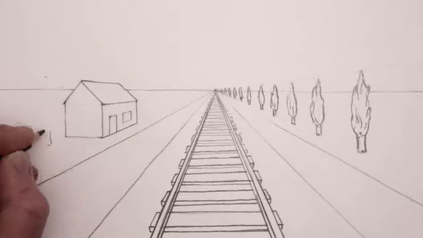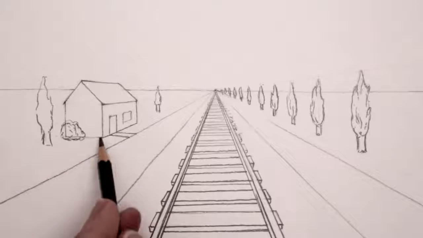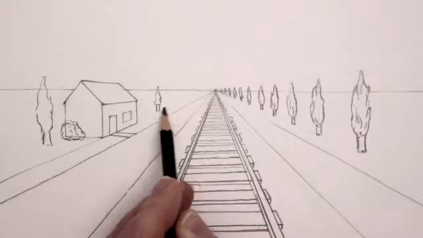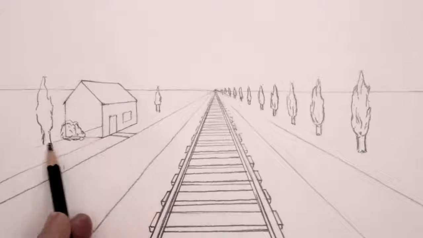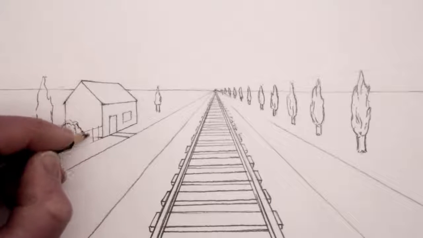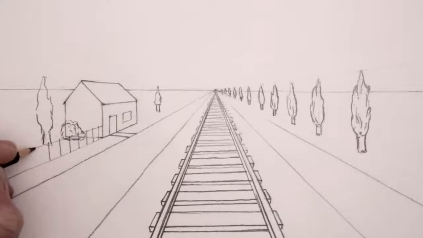So what we could do next, perhaps add a few more trees. Maybe we could put a little bush in here as well. Let's put a fence around this, and the fence, again, the top of the line of the fence and the bottom of the line of the fence will be going towards the vanishing point, unless it's horizontal, and then it will just be going straight, like the line of the horizon is straight.